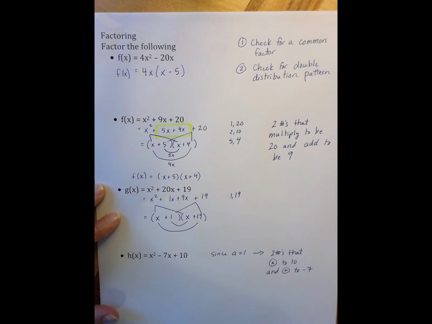So I'm going to list my factors of 10. I have 1 and 10 and 2 and 5. The question is, do any of these numbers add or subtract to be negative 7? So 1 and 10, if they're the same sign, are going to give me 11, either positive or negative. Or if they're different signs, they're going to give me either a positive 9 or a negative 9. Well, I don't want 11 or negative 11, or positive 9 or negative 9. I want negative 7. For 2 and 5, if the signs are the same, I'm going to get 7 or negative 7. So that's what I want.